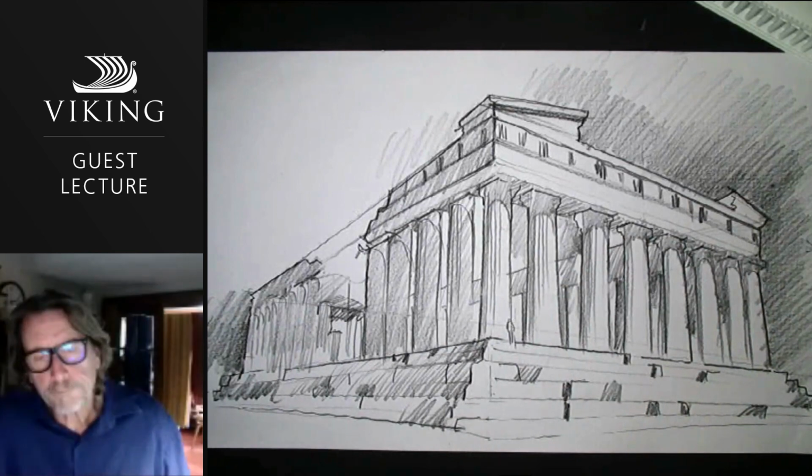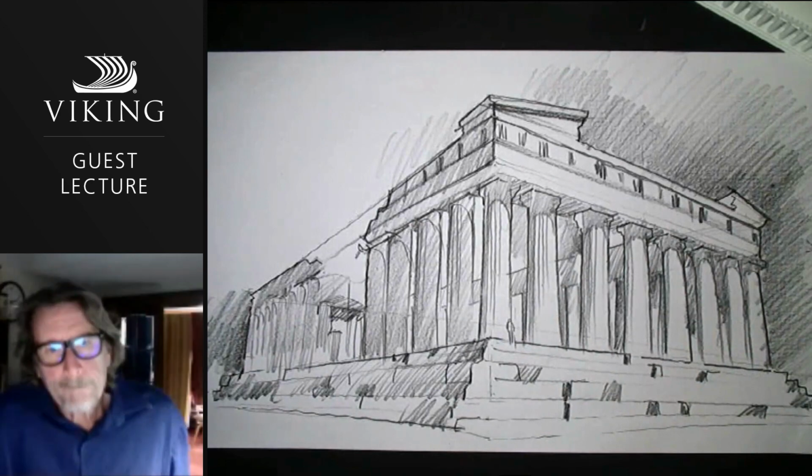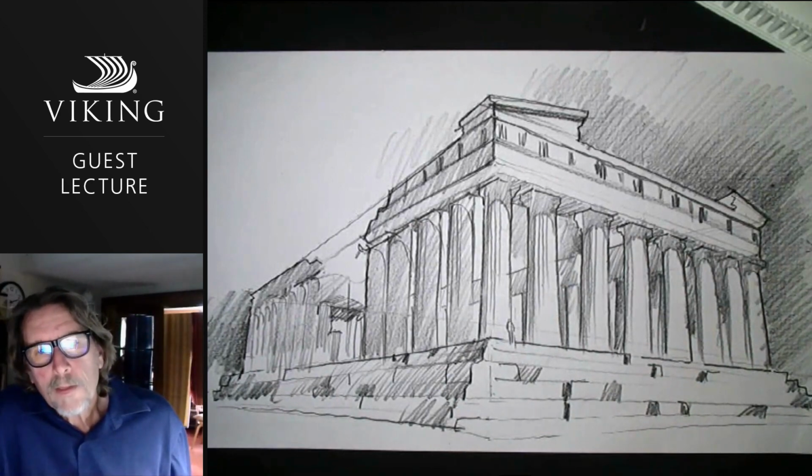Thank you. And the last question we've probably got time for tonight, this one's from Susie in Norwich. And she says, how different is the experience of drawing a building when you're sat in front of it compared to drawing like this from an image?